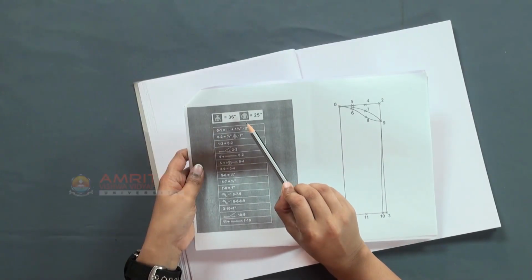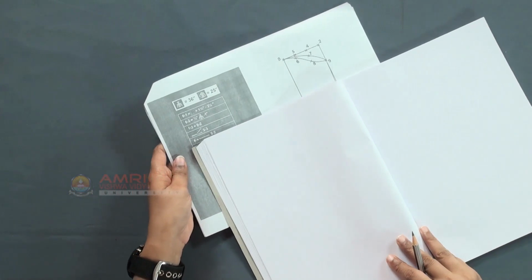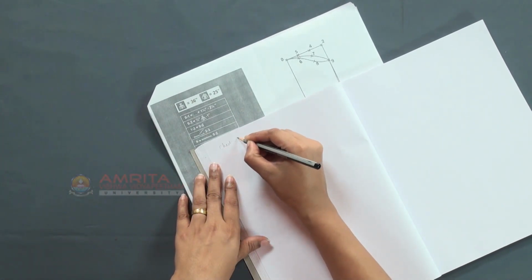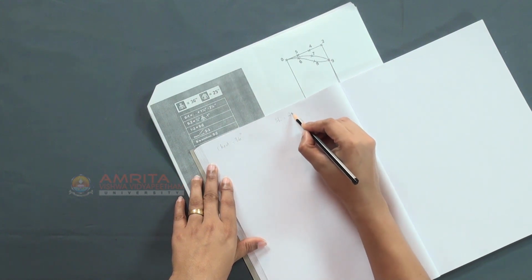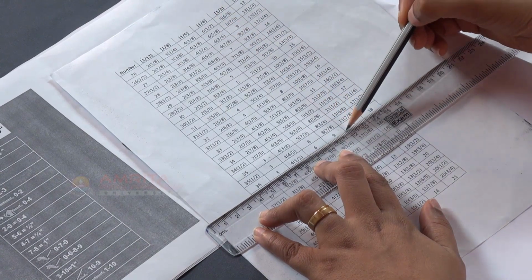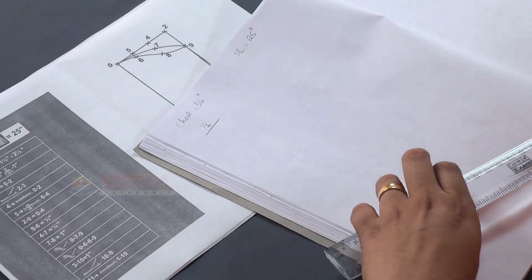We need chest circumference and sleeve length for constructing the pattern of sleeves. Here, the chest circumference is 36 inches and sleeve length is 25 inches. We need to find quarter of chest circumference. From the fraction table, we get the value as 9 inches.